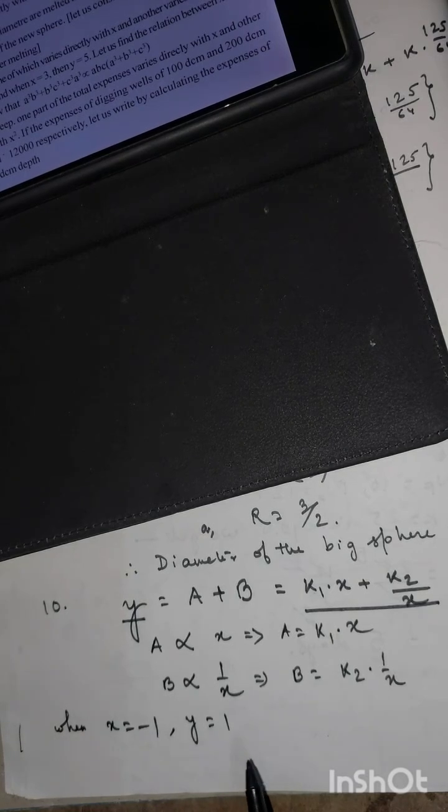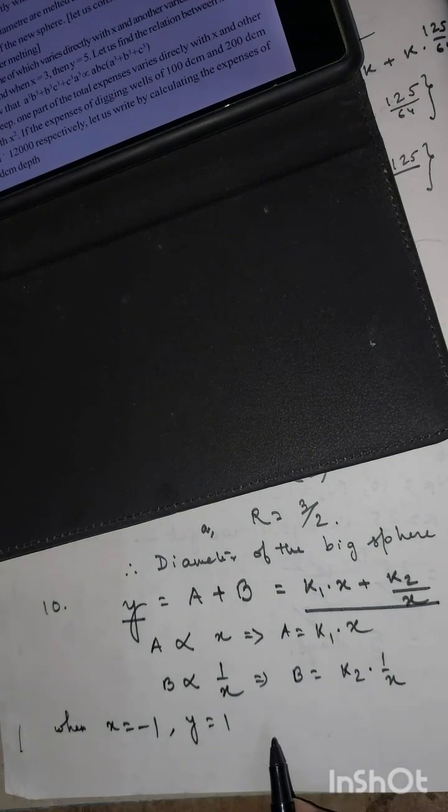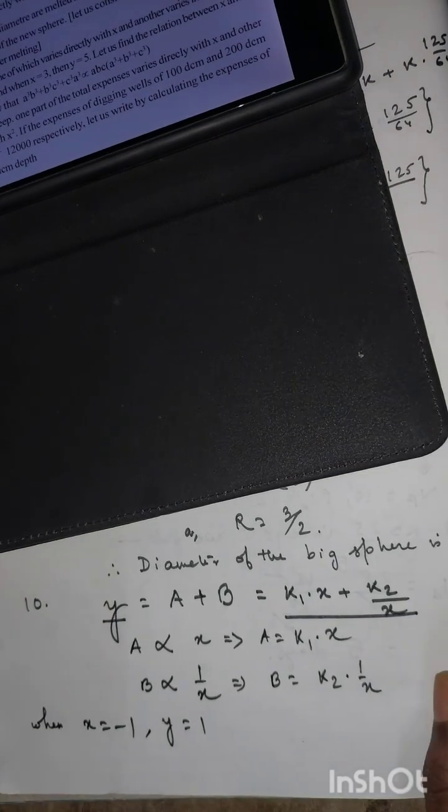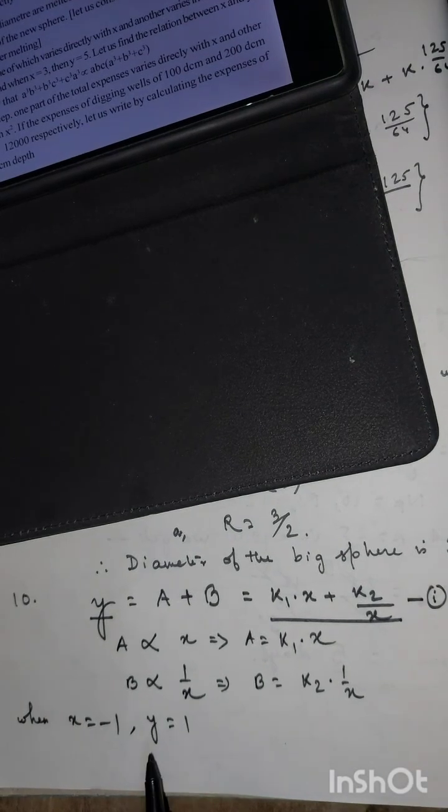So if we put these two values in this equation, let us say this is equation 1, we get y, that means 1 equal to k1 into minus 1 plus k2 by minus 1.